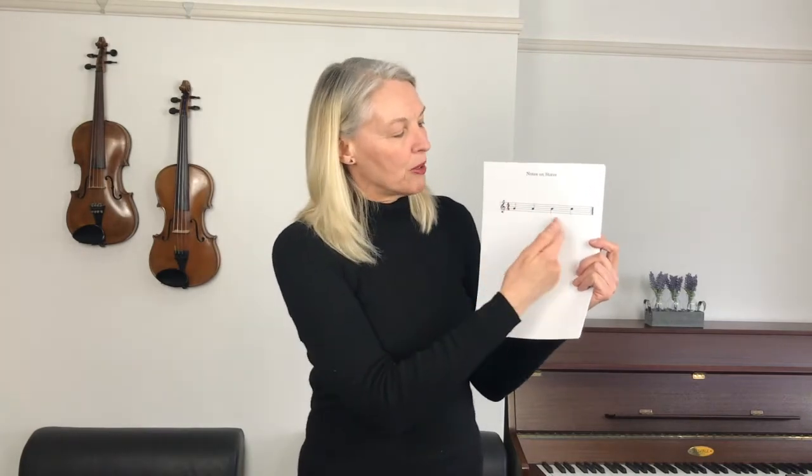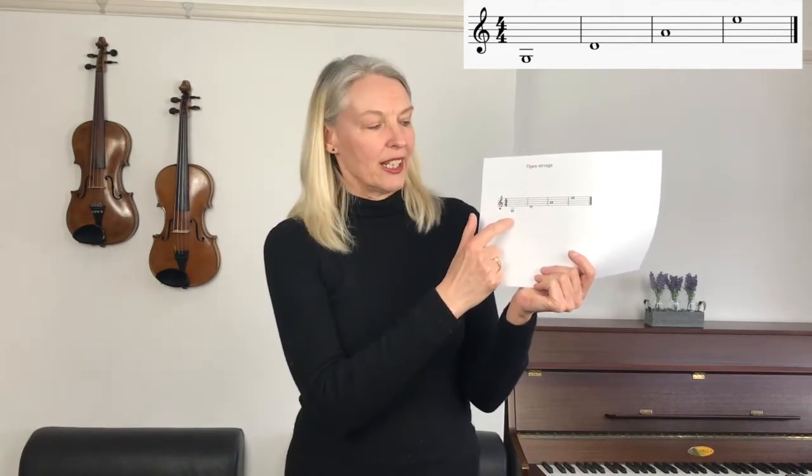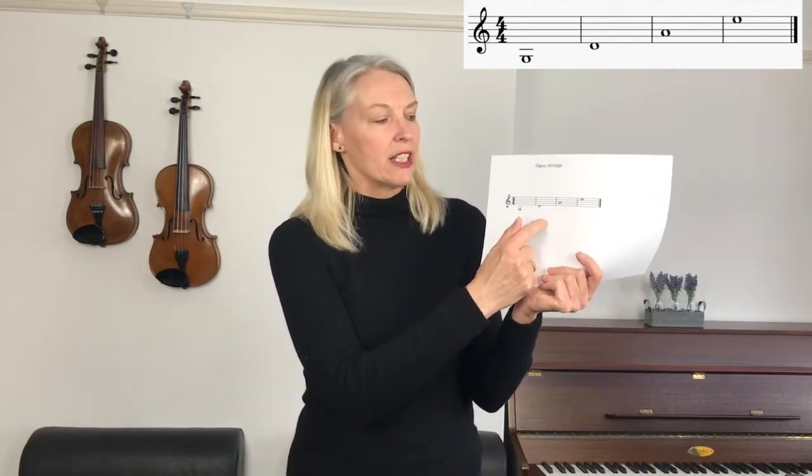Now I'm not going to be worrying too much about how to play all of these notes. We'll come to that later on in this course. All I need to get back to now is to go back to my open strings, and these are the 4 notes that I would like you to learn today. So this is your open G string again, this is your open D string, this is your open A string and your open E string.